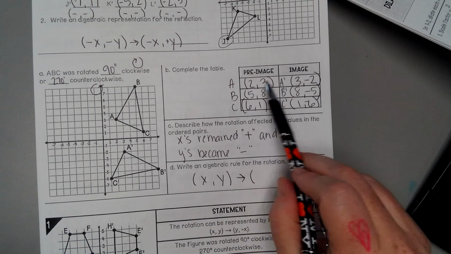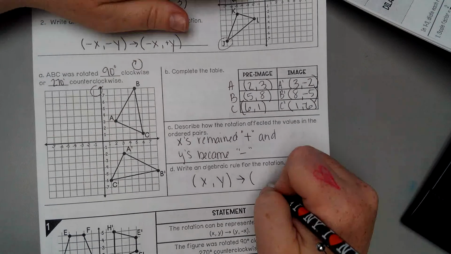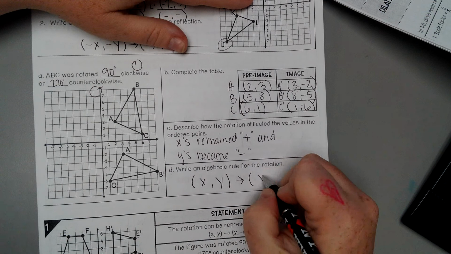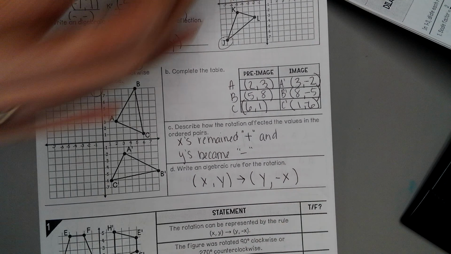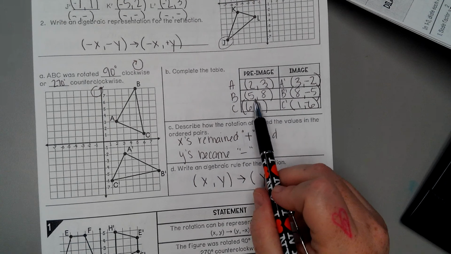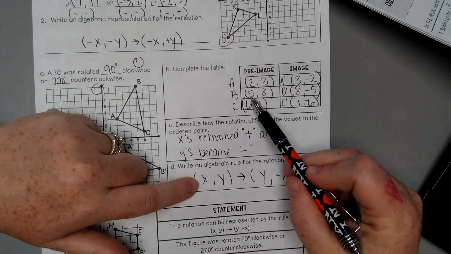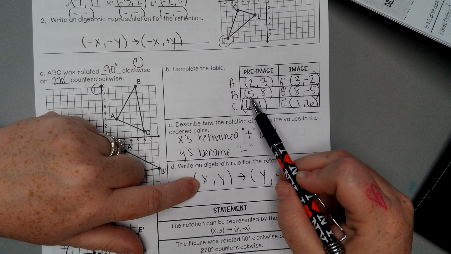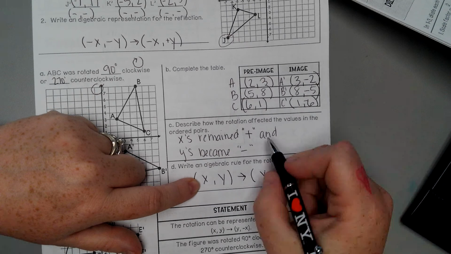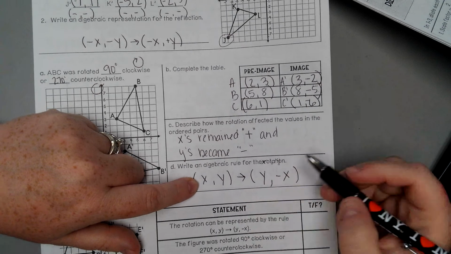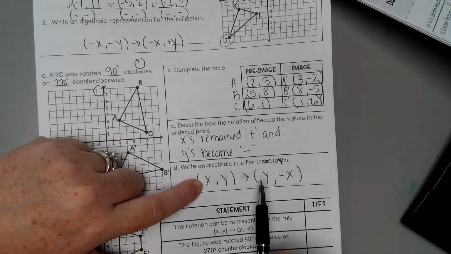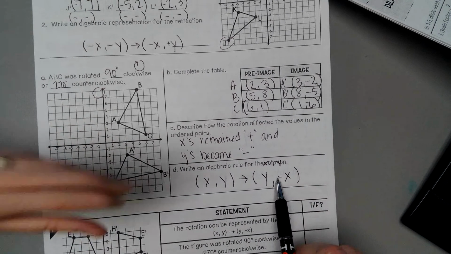My x became my y, but negative. And my y became my x. So it would be y and then a negative x. Because then that's true here too. My x became the y position, because your normal is x, comma, y. So they flip-flopped, and then our x's became negative.